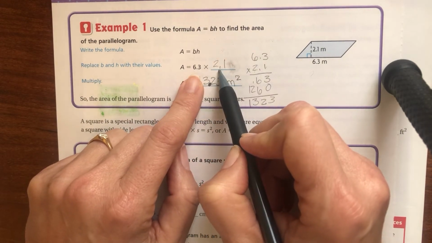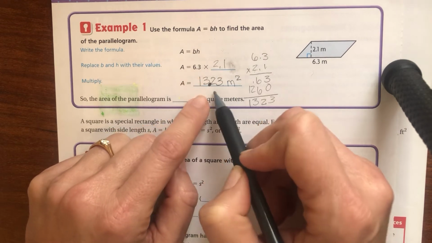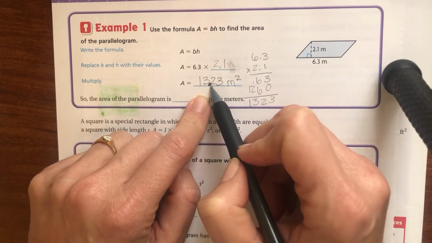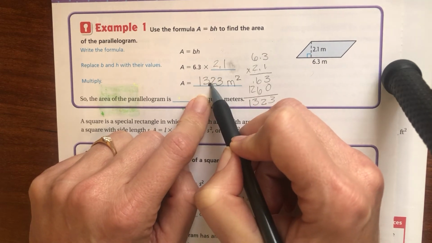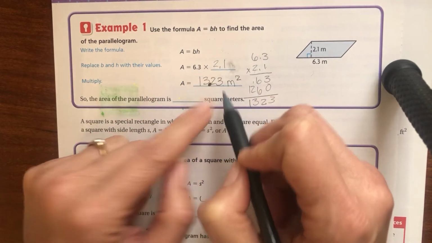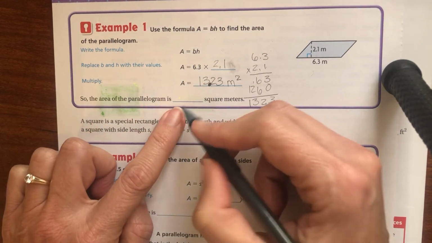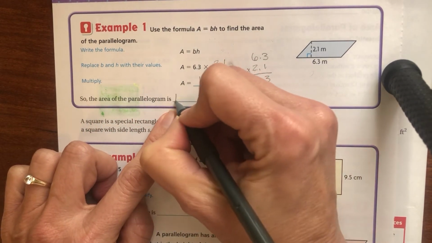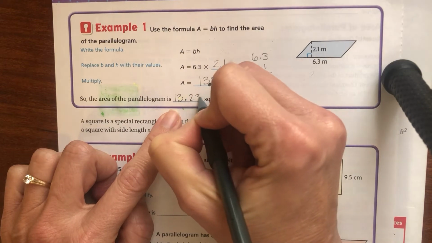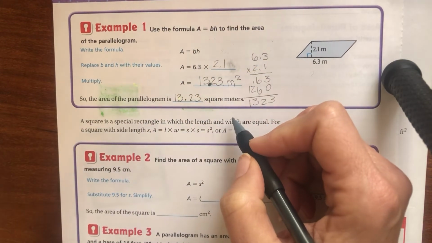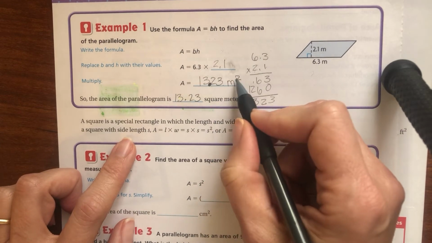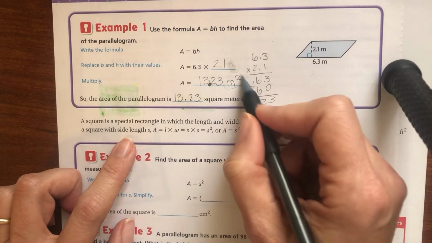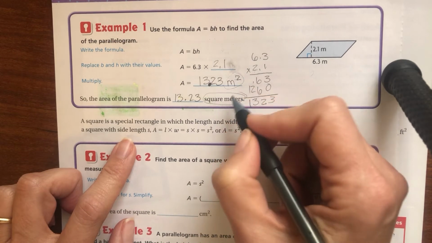So my answer should be in the ballpark of 12. It should not be 1,323. That's not logical. 13 is pretty close to 12, so this is right. So the area of the parallelogram is 13.23, or 13 23/100 square meters, which is the same thing as this. They're synonymous.